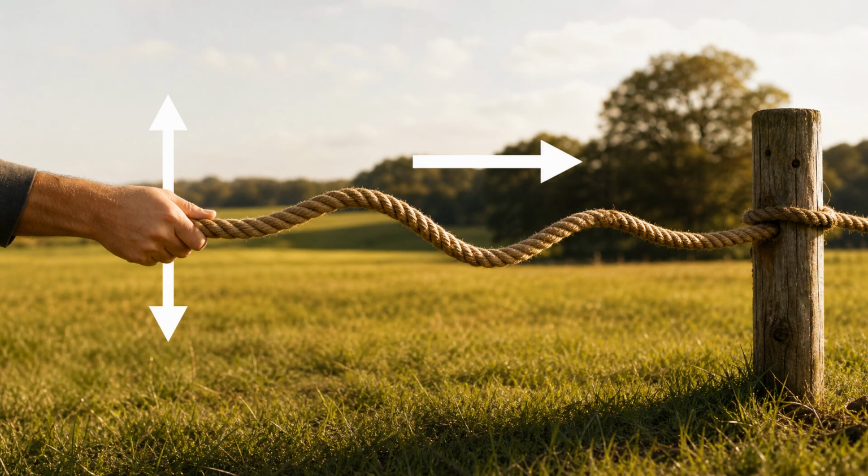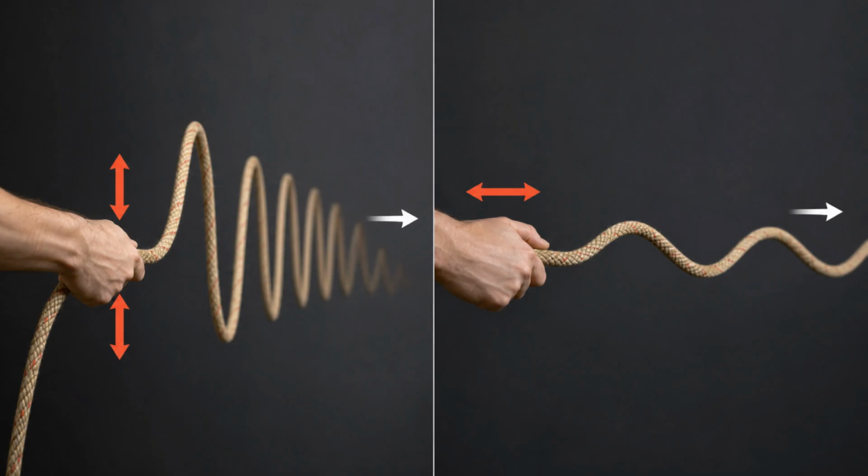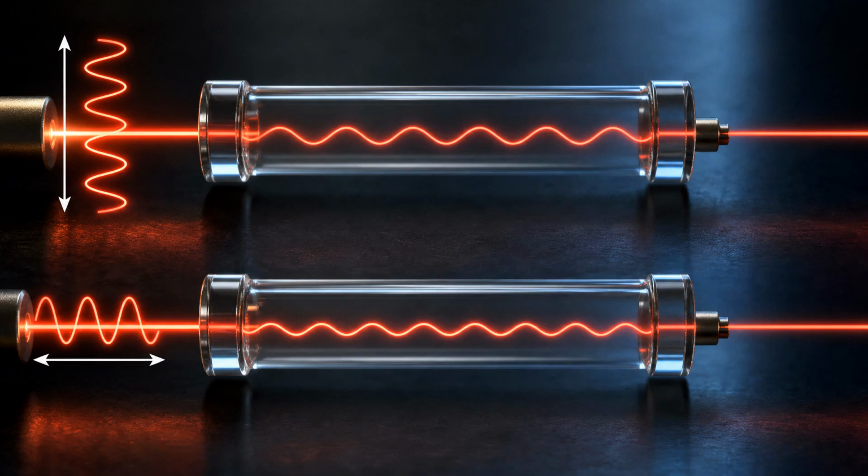Imagine shaking one end of a rope. If you move your hand up and down, a vertical wave travels along the rope. Move your hand left and right, and the wave is horizontal. The wave travels forward in both cases, but its orientation is different. Light can also oscillate in different orientations.